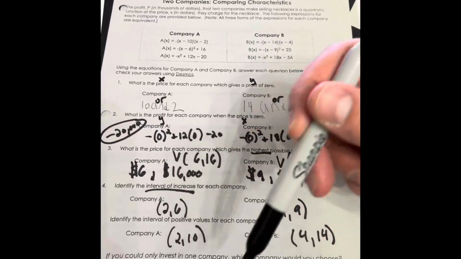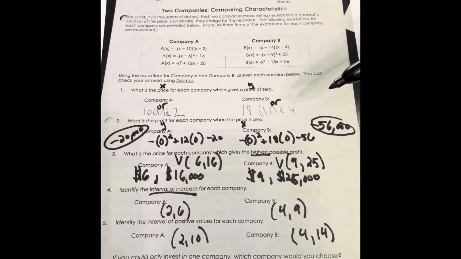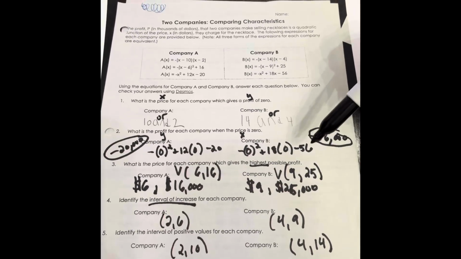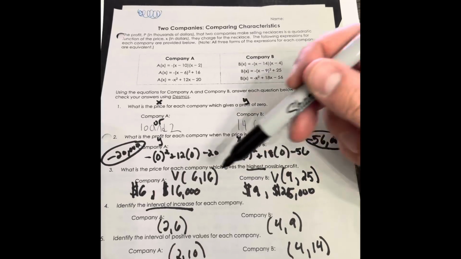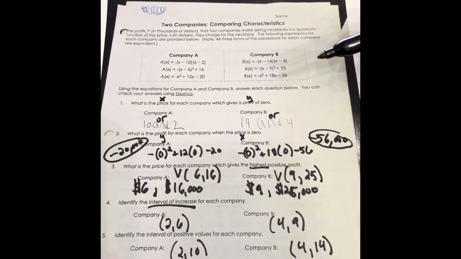Now, there is no right answer for this last one. You're just defending it based on the characteristics. I would use the characteristic of the vertex because the vertex is proven to be a higher value than the vertex for company A. Hope this helped.